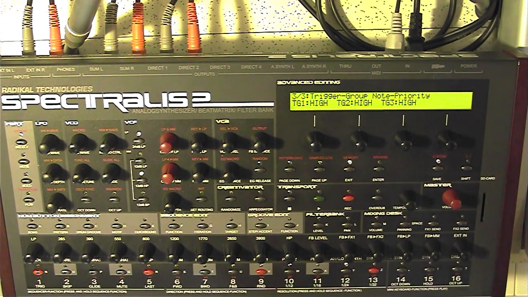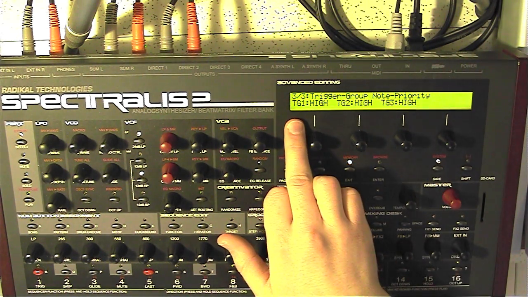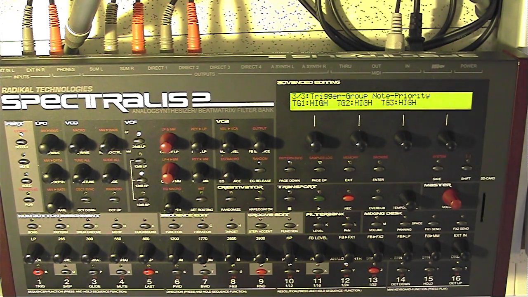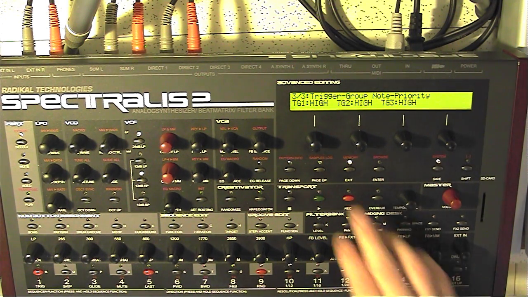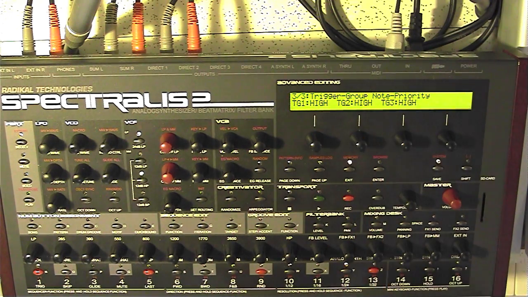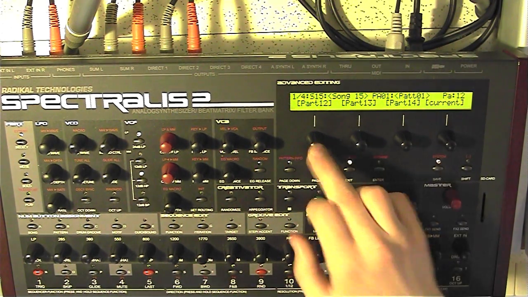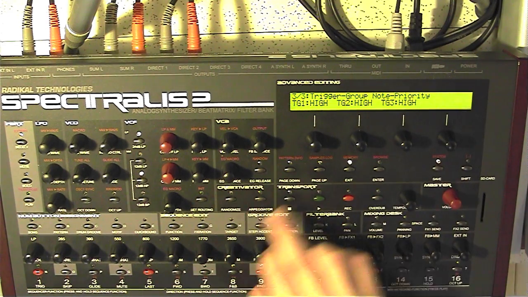So now on page 3 of 3, you have trigger group 1, the note priority. So if you were to hold a note down, let's get back to part 12 or VCO1.